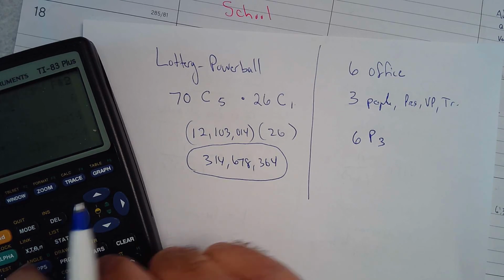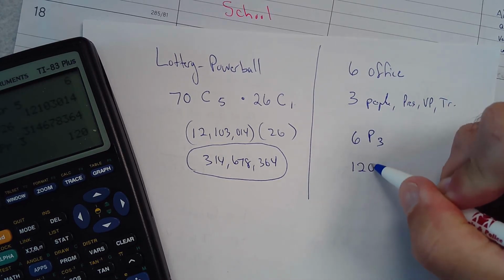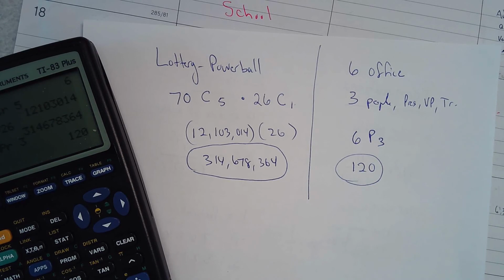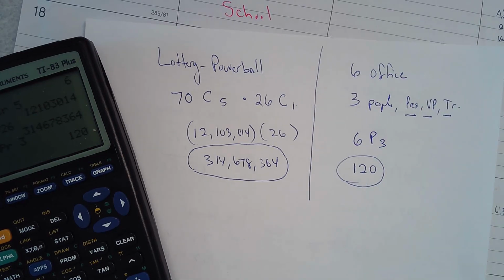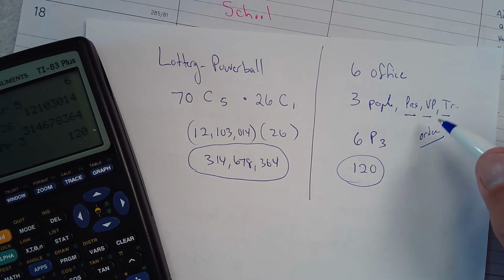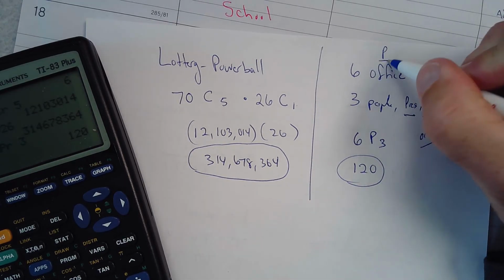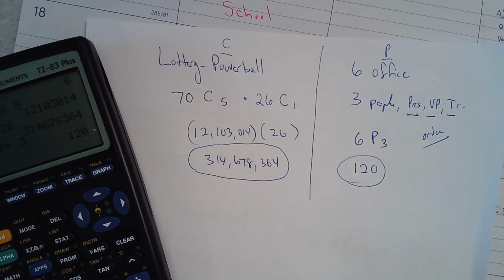So we have 6 outcomes, and if we do 6 permutation 3, that means that there are 120 possible outcomes that could happen. But again, because we're picking the order of those people, that's why we have to use a permutation. So when order matters, permutation. When order doesn't matter, like the lottery, combination.